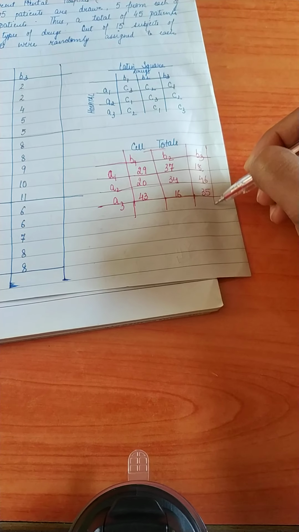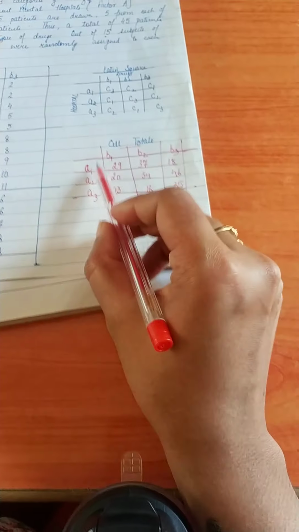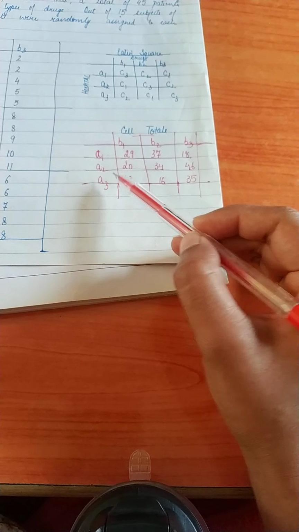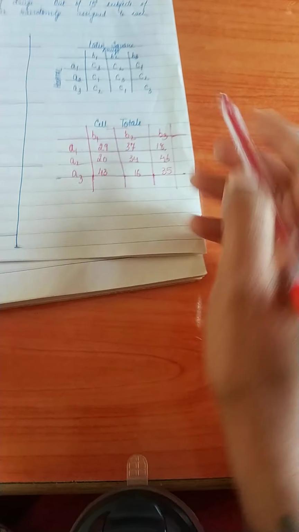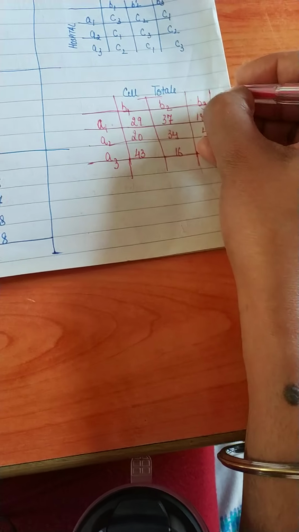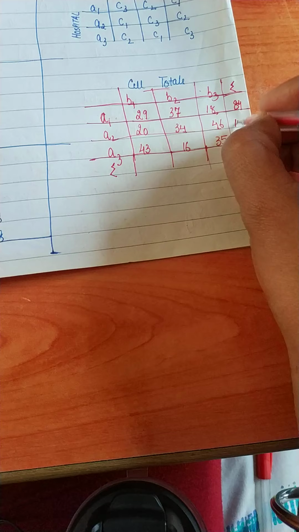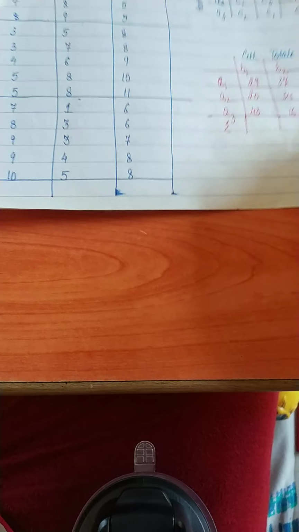Now there is one more thing that we'll be doing over here. We have to do the row totals and the column totals. So row totals is A1 ka total, A2, A3 ka total. So 29 plus 37 plus 18 is the total of A1. So A1's total is 84. So we can put a sign of summation over here as well. Summation sign over here. So 84, 100 and iska total is 94.